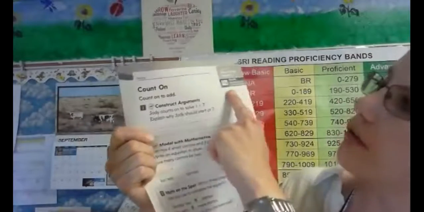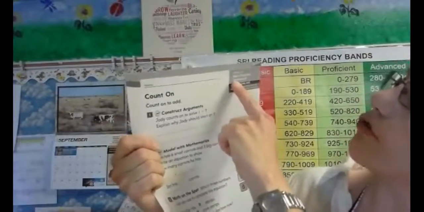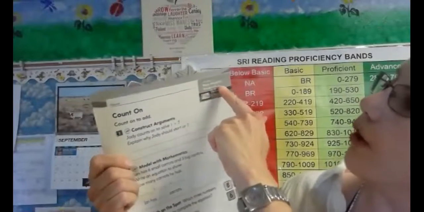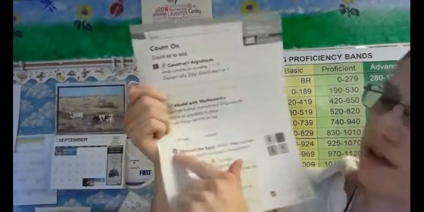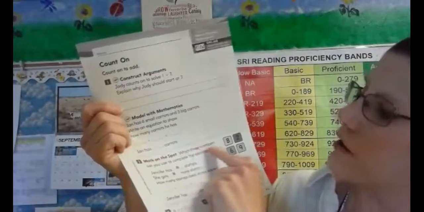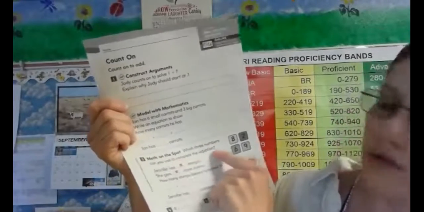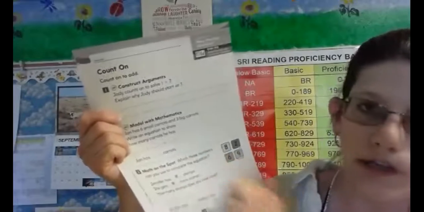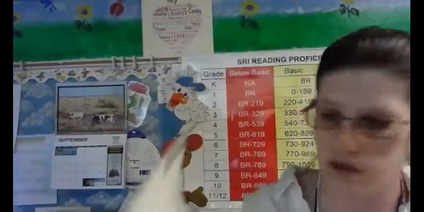We are sending home your extra support pages here. This is called Counting On Lesson 1.2, More Practice and Homework. And that video is going to go right along with number 3 here, Math on the Spot. Which 3 numbers can you use to complete the equation? I'm not going to take time to teach this. I'm going to let that video teach you that, okay? This will just be extra practice. You don't have to turn this part in.